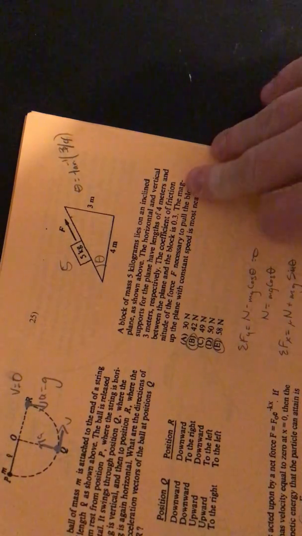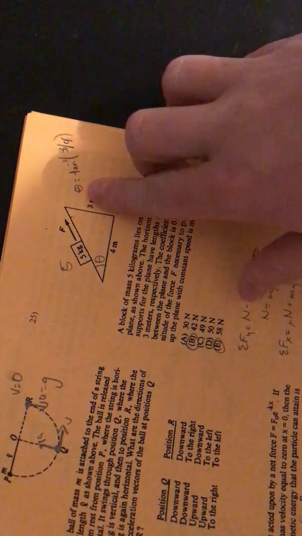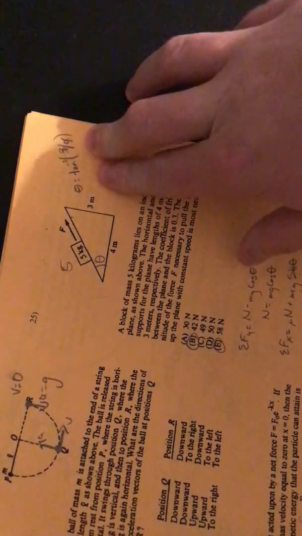24, no, just 24 A. Let's see, 25. Alright, so just find the force of the block. On 25, just find the force. So you find the angle first, which is inverse tan 3/4.